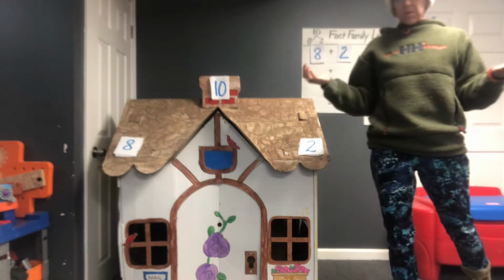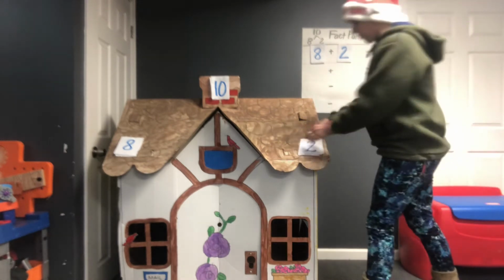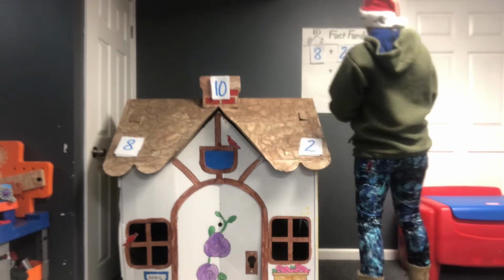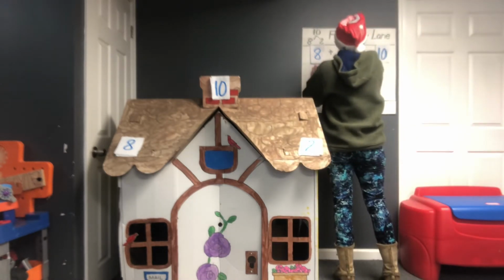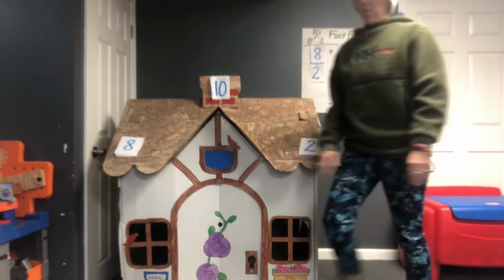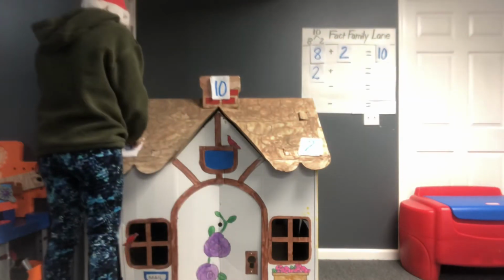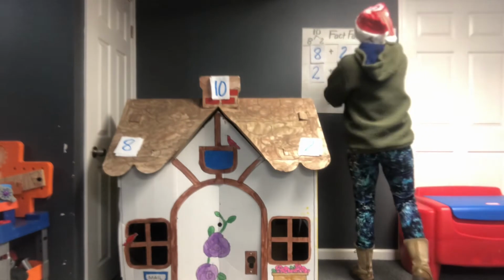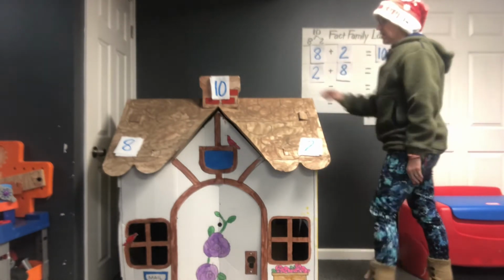Now this time we're going to start with our other family member. We're going to start with 2 this time. Now, I'm going to add my other family member over here. I'm going to add my 8. 2 plus 8 equals 10.